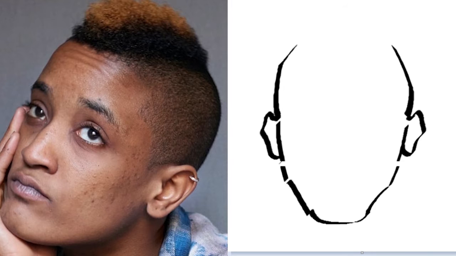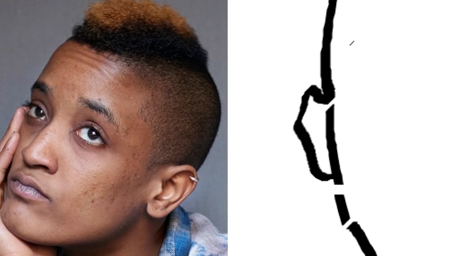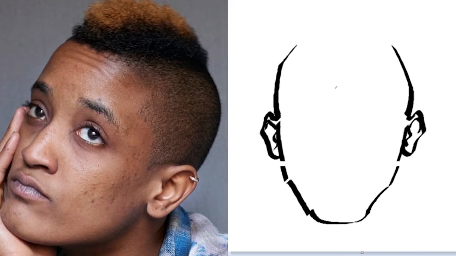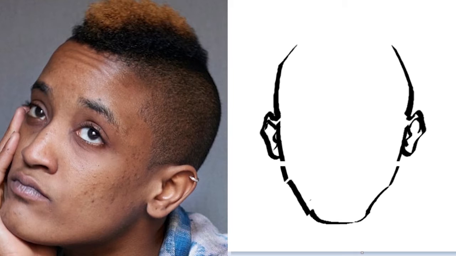And now we're going to add in the lines for the ears there. All right, that's all good. And I'm adding the lines on the side of the chin there. Kind of give it some definition. And now we're going to start on the lips.